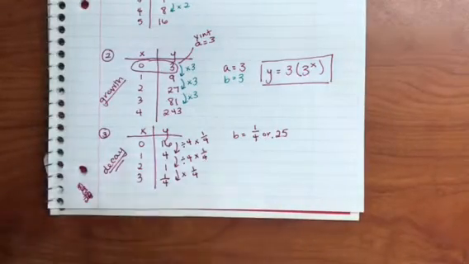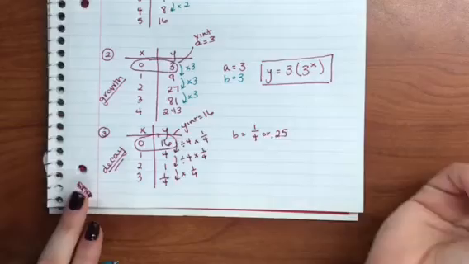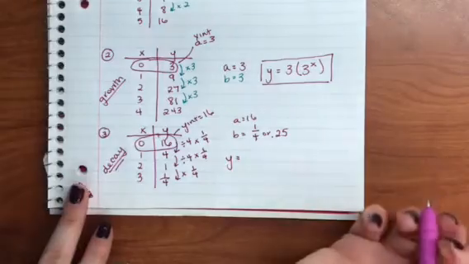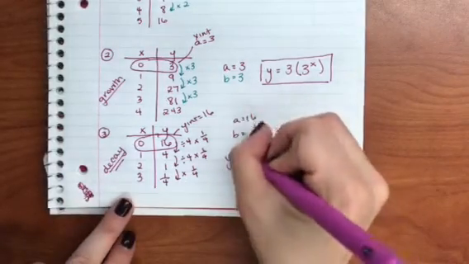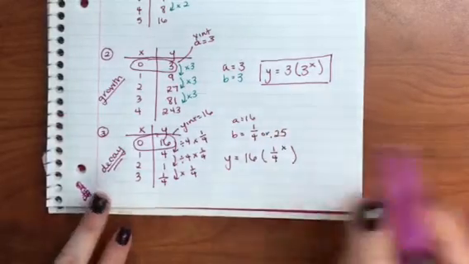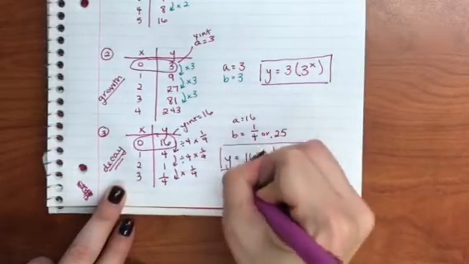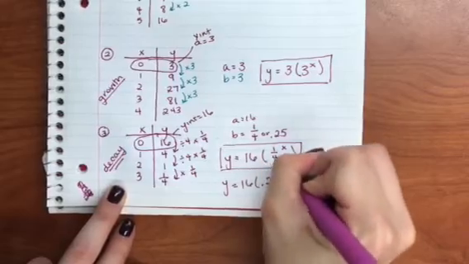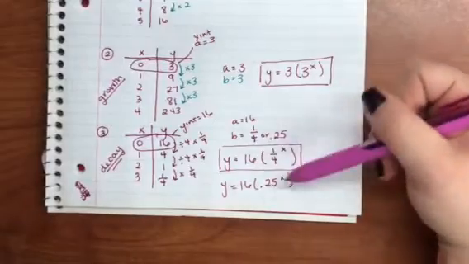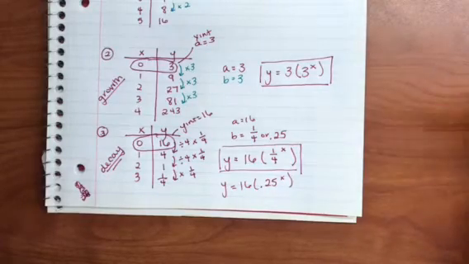And my a value is easy. That's just my y-intercept here, which is 16. So all I have to do now is we have y equals a times b to the x. We just plug in. My a value is 16. My b value is 1/4, and I put it to the x power. You also could have written this as y equals 16 times 0.25 to the x. It is the exact same thing and would be totally fine. But when we're dividing, we need some sort of fraction or decimal to show that we're getting smaller each time when we multiply by it, okay?